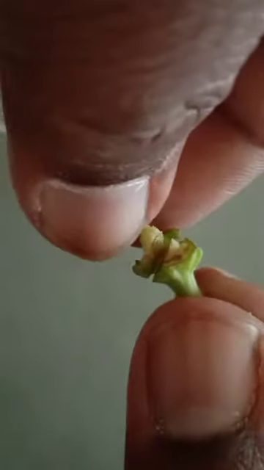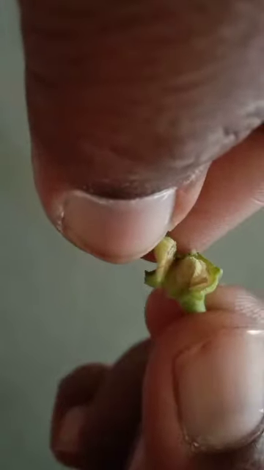Now see, I cut this ovary, and in the ovary you will see small dots present.